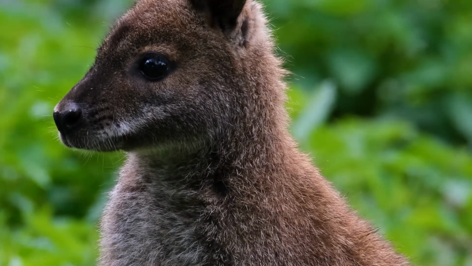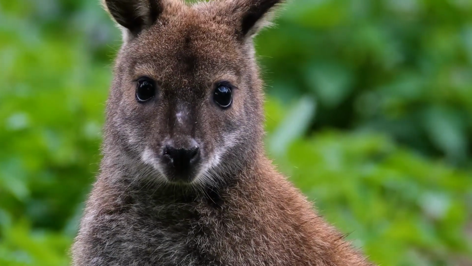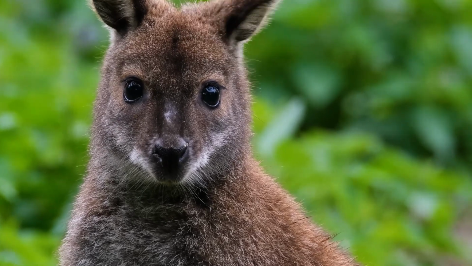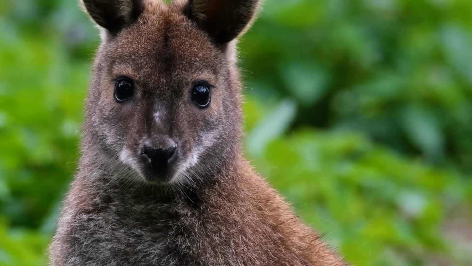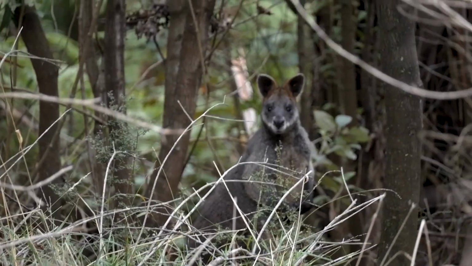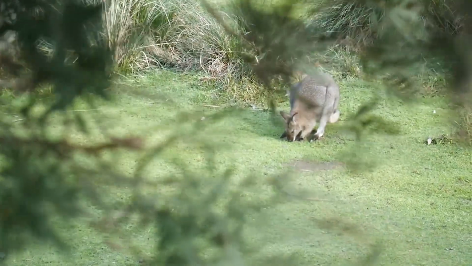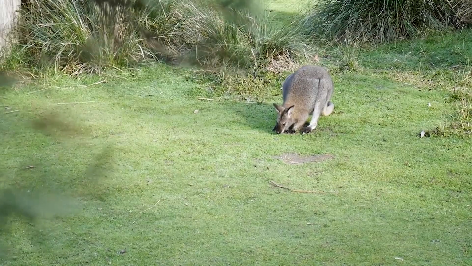After a short gestation period, a tiny, underdeveloped joey is born. It is only about 1 inch long and weighs less than a gram. The joey immediately crawls into the mother's pouch, where it attaches to a teat and continues to develop. It remains in the pouch for several months, gradually growing and becoming more independent. As the joey gets older, it spends more time outside the pouch but continues to nurse until it is fully weaned, usually around 6 to 8 months of age.